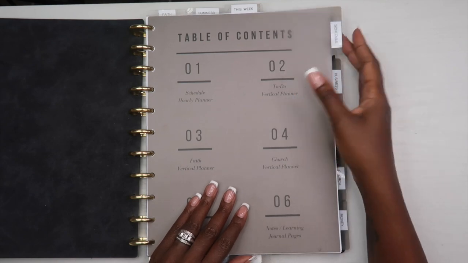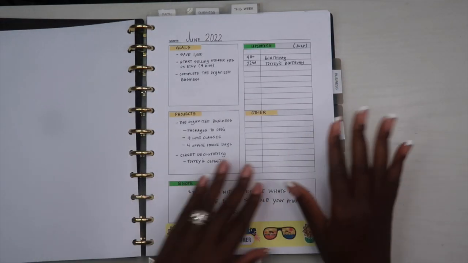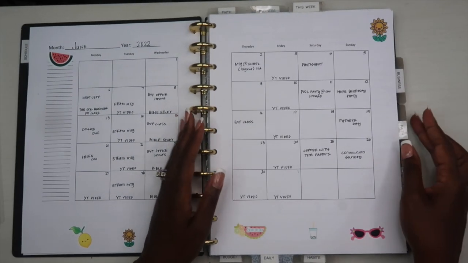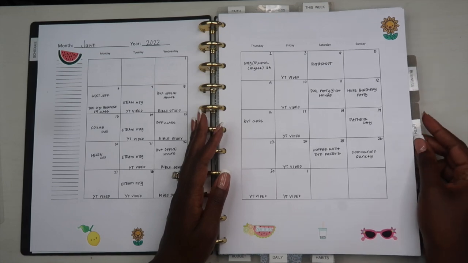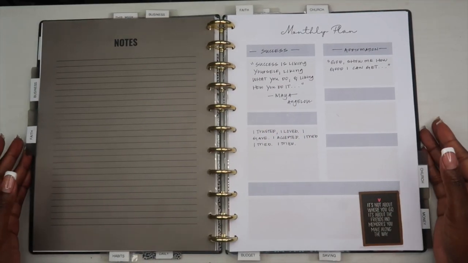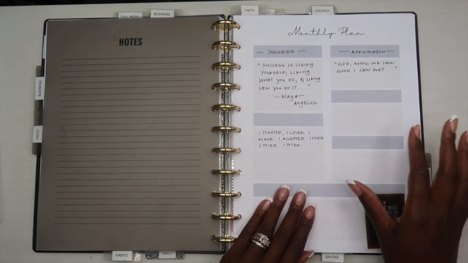I have my table of contents in the front, and then the very first planner is my schedule planner. This is the one that we set up yesterday, but now we're going to flip over to my faith planner, and this is the one that we are going to set up today. I will give you a quick look at how March turned out.